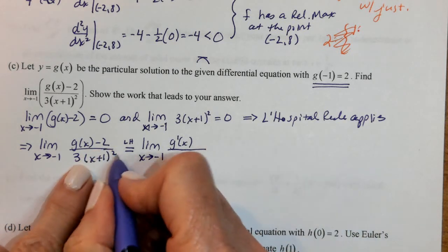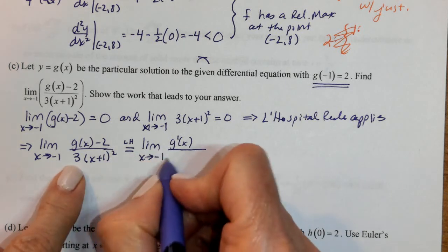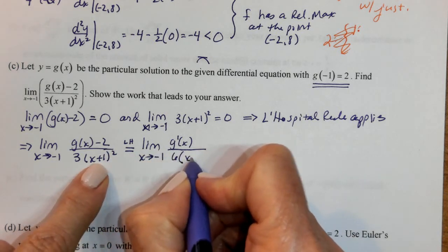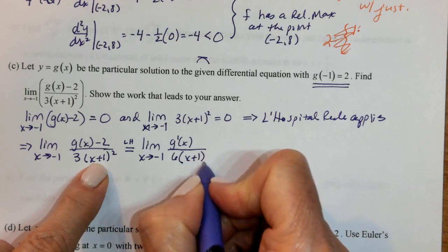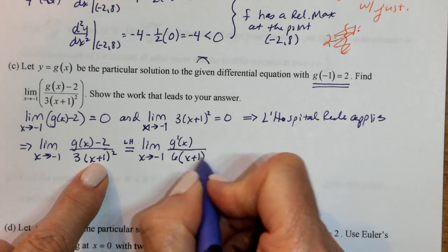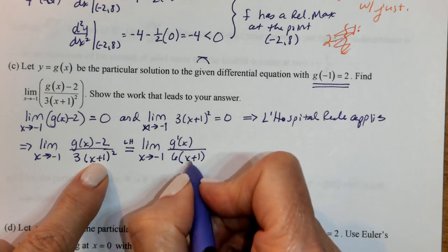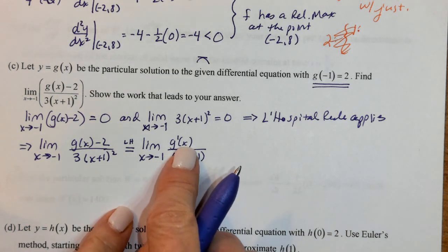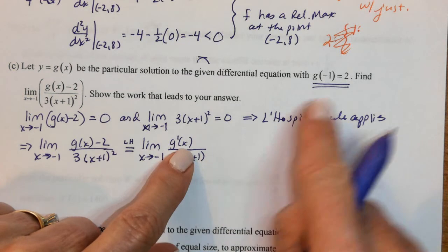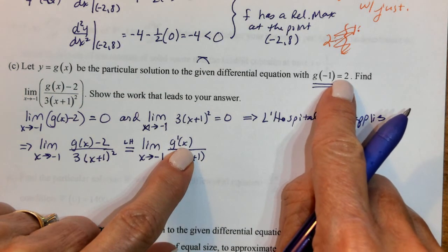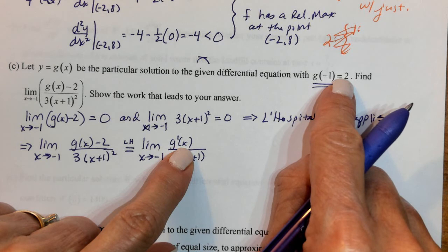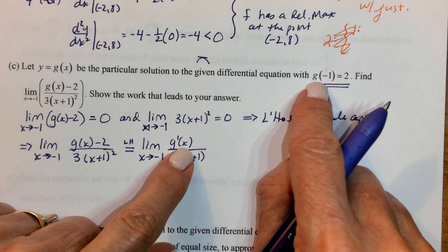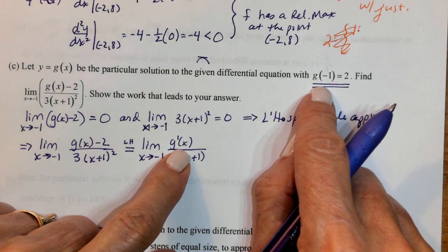The derivative of the denominator, it's a little chain rule. So 2 times 3 is 6. And then I'll have x plus 1 to the first times the derivative of the inside, which in this case is just 1. So a little chain rule there. Okay. Now I put in negative 1 again. I'll have g prime at negative 1. Well, g prime at negative 1 is 2, right? I'm sorry, g of negative 1 is 2, not g prime of negative 1.